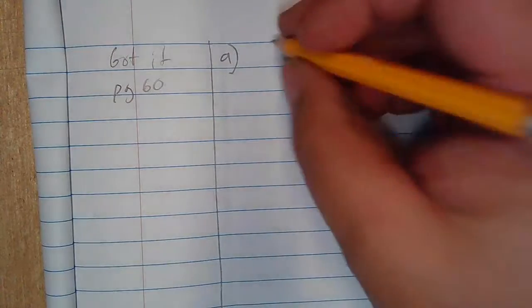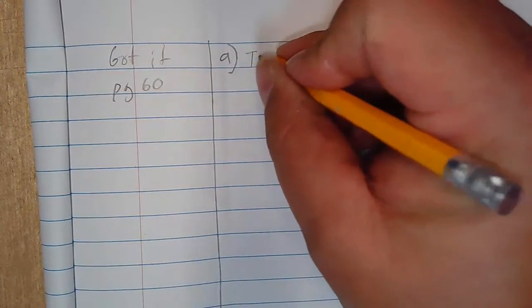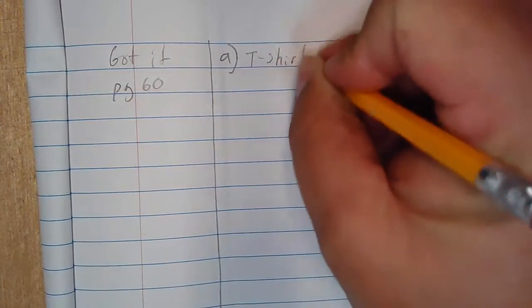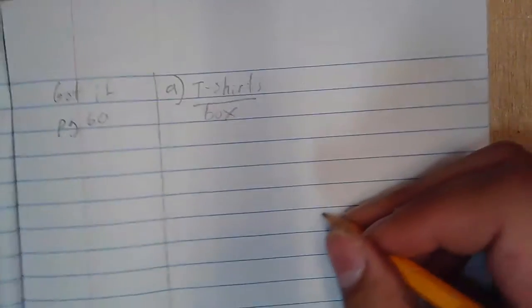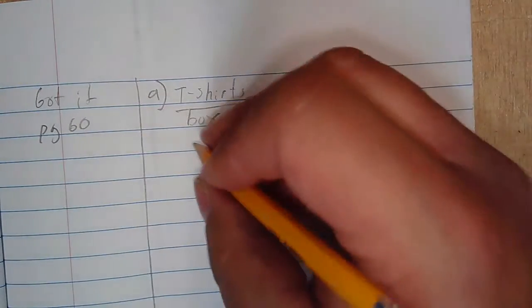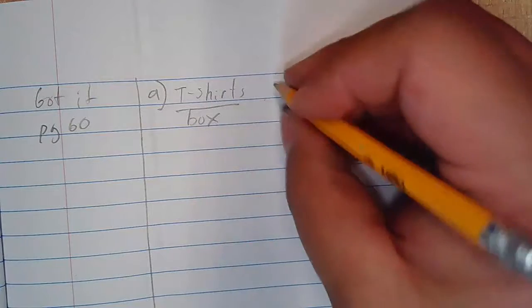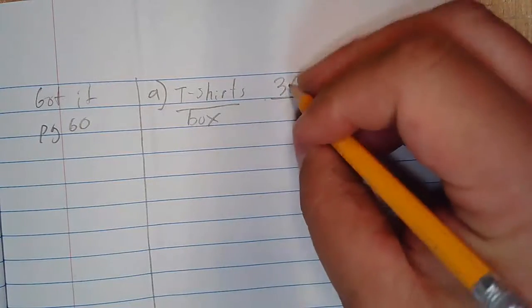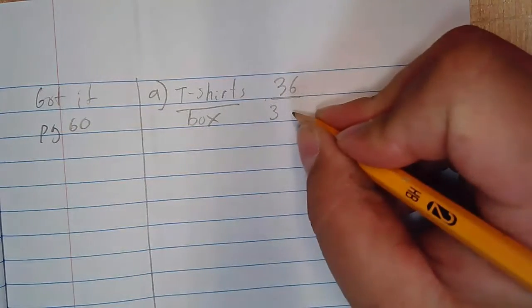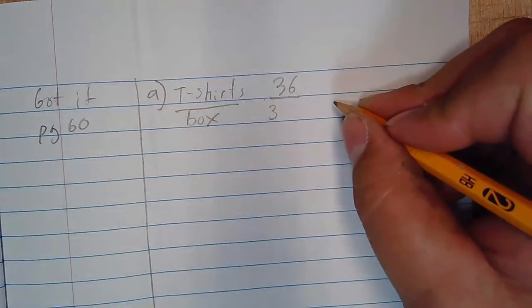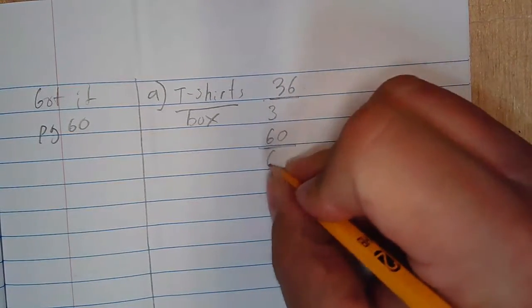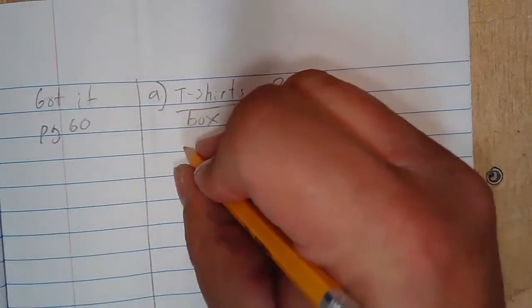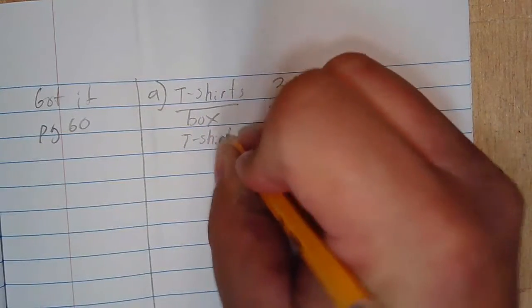Letter A, it says 36 t-shirts in 3 boxes. All right, looks like we're doing t-shirts per box, right? T-shirts per box. We have 2 different rates. We have 36 t-shirts in 3 boxes. And we also have 60 t-shirts in 6 boxes. Again, I'll write the same thing here so we don't forget what it means.